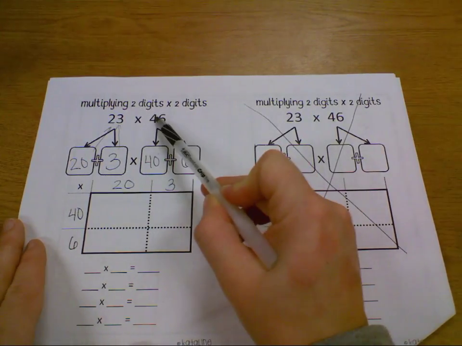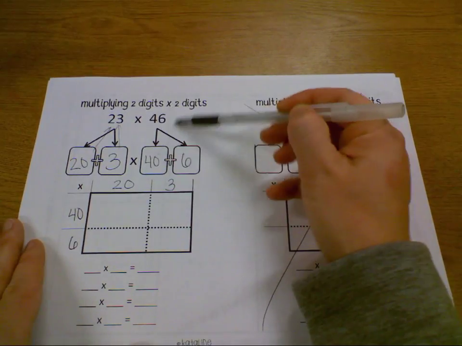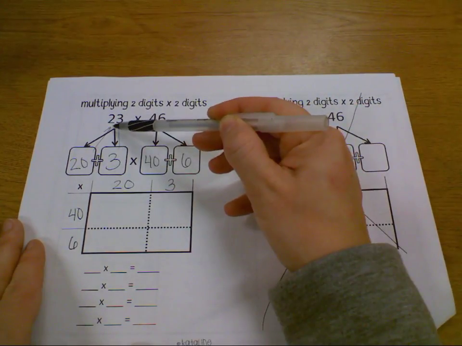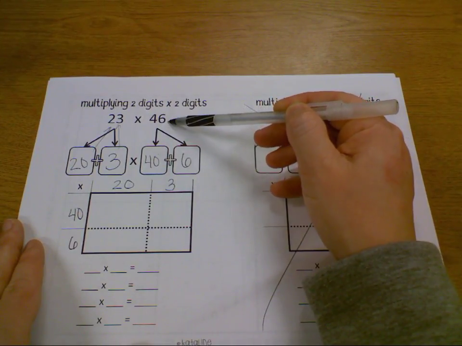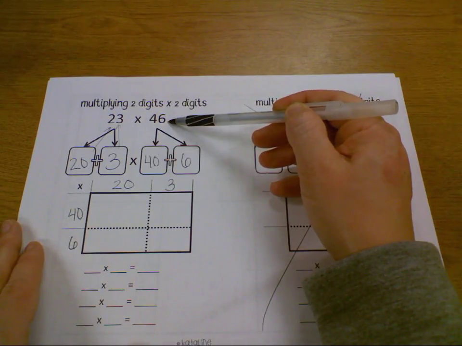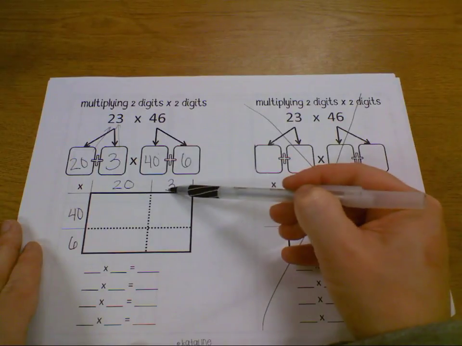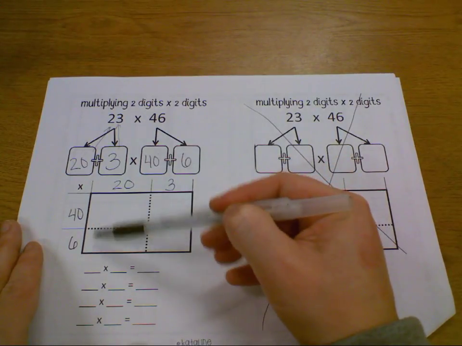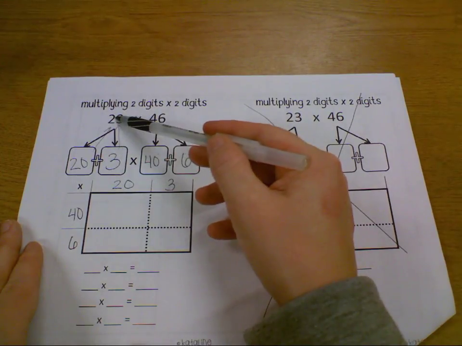What we are multiplying is 23 by 46. So it's like putting 23 into 46 groups. How many will be in the all together at the end? Okay? That means that we will never do 20 times 3. We will never do 40 times 6 because they are within the same number. Okay, so here we go.